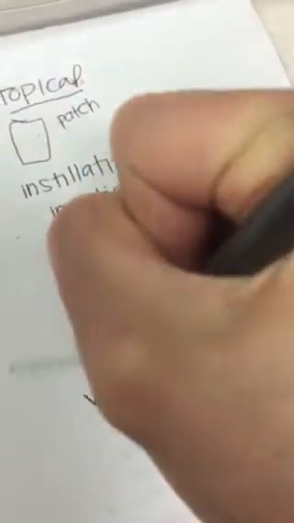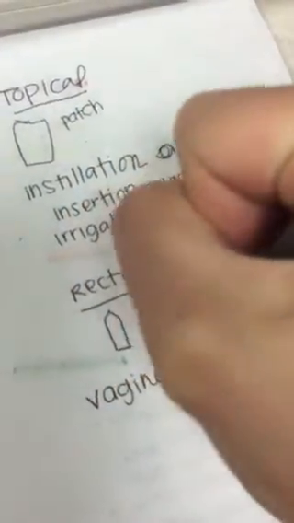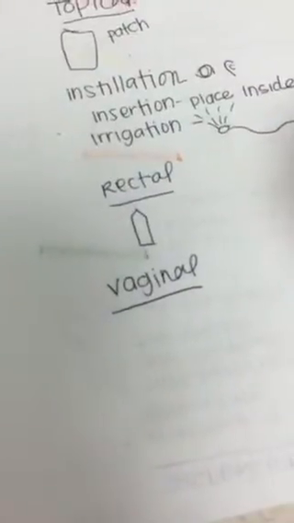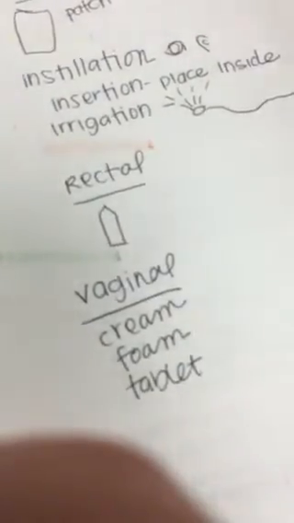Then you have vaginally. And vaginally is actually a cream. I don't draw a picture for this one, just letting you know. So you can put a cream, you can put a foam, or a tablet up there, and it kind of acts like a rectal one would, and obviously only girls can get this.